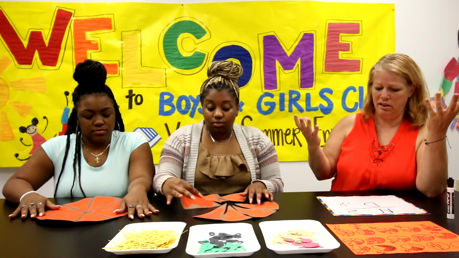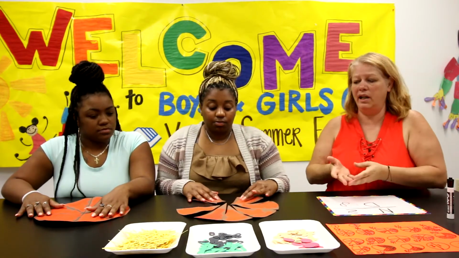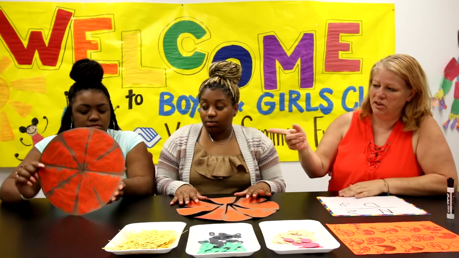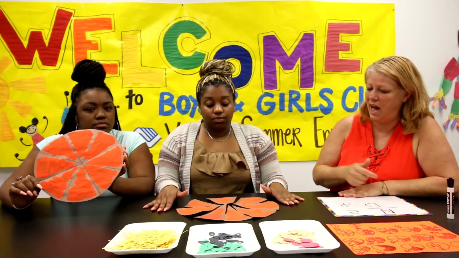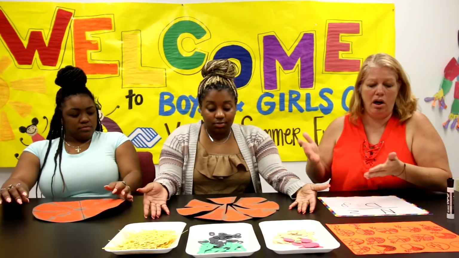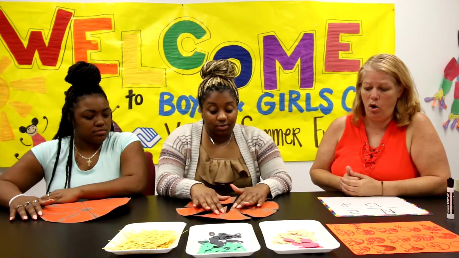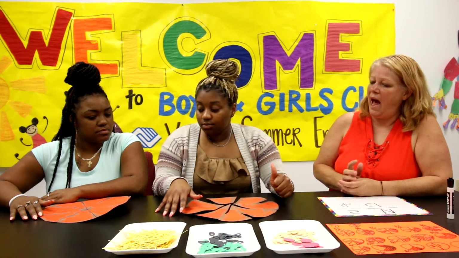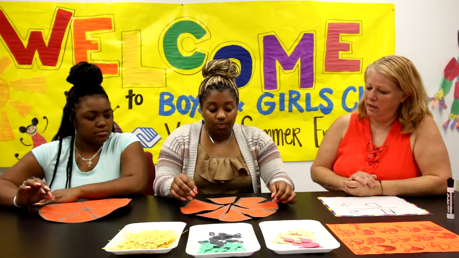Your whole pizza is the whole round thing with nothing missing, and we have 8 pieces. So Miss Kiosha has her whole pizza intact. Miss Casey has 8 pieces sliced, so she has to put all 8 of those pieces together to make a whole. So now let's show them what a half a pizza would look like.